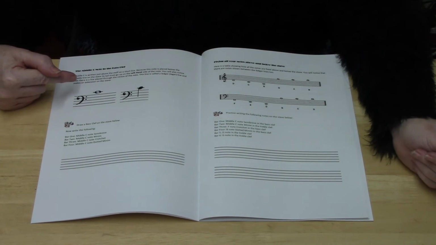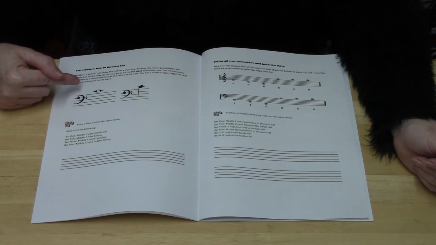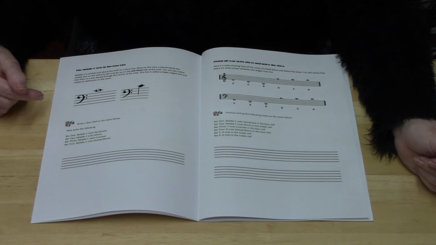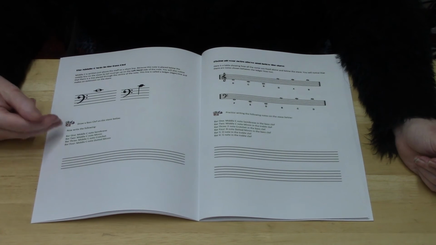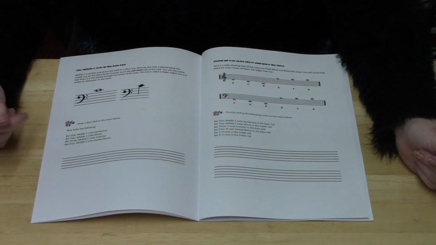Then you have your first introduction to the middle C note, which is in the bass clef. And then you have the opportunity of writing the middle C in a semibreve, minim, crotchet and dotted minim.